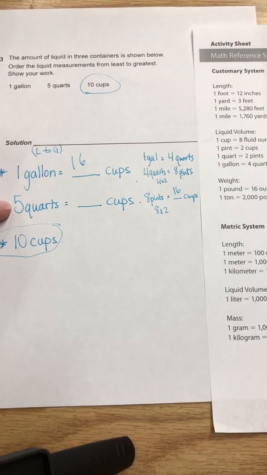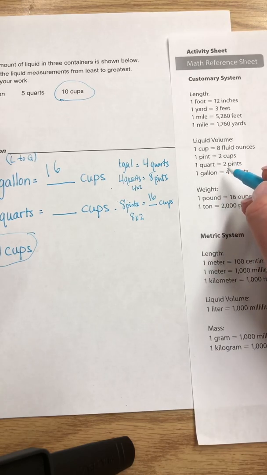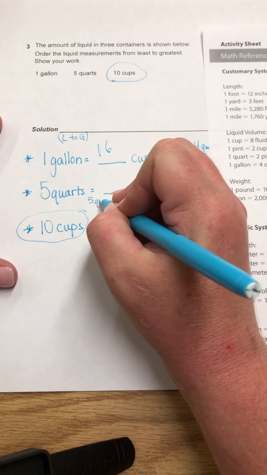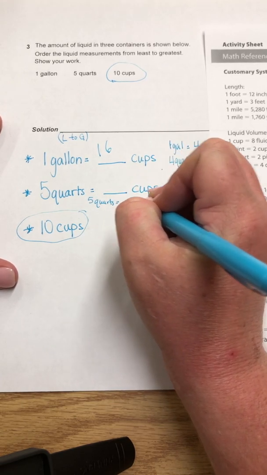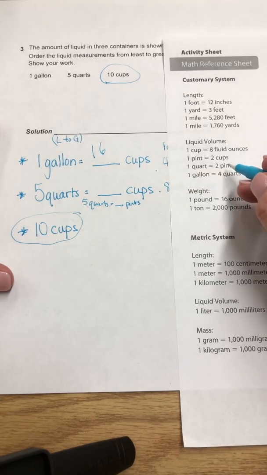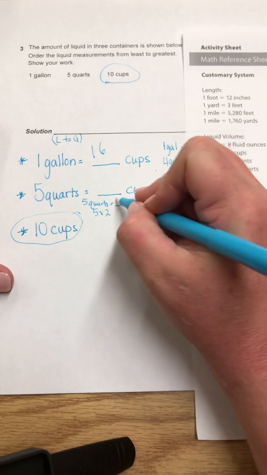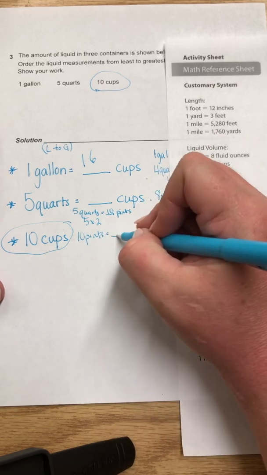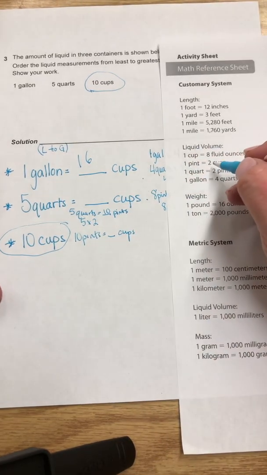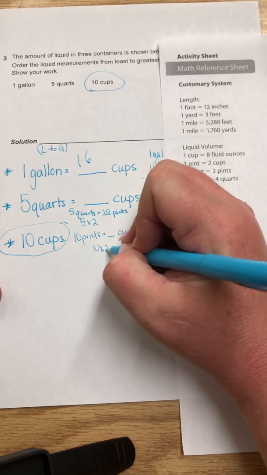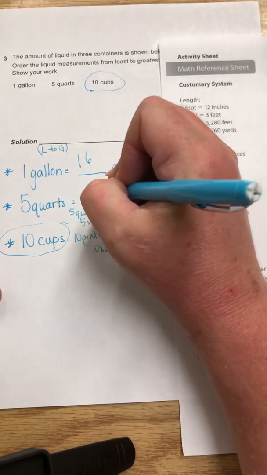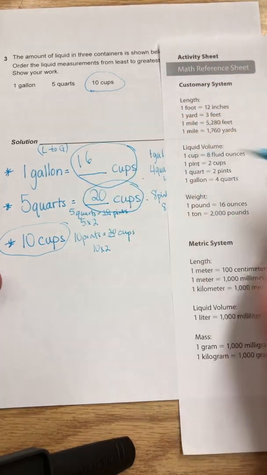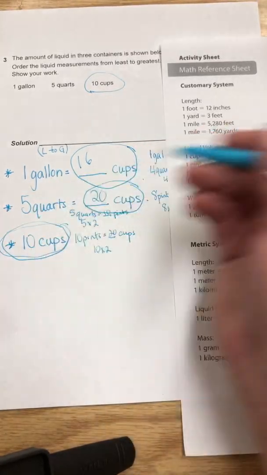Then I've got to change the 5 quarts. Okay, let's go back to quarts to pints. Then we'll go pints to cups. Okay, 5 quarts. There's 2 pints in 1 quart, so I'll say 5 times 2, that's 10. And then I'll change 10 pints. There's 2 cups in 1 pint, so 10 times 2 is 20. All right, so I have 1 gallon is equal to 16 cups. I have 5 quarts is equal to 20 cups, or I have just a 10 cup measurement.